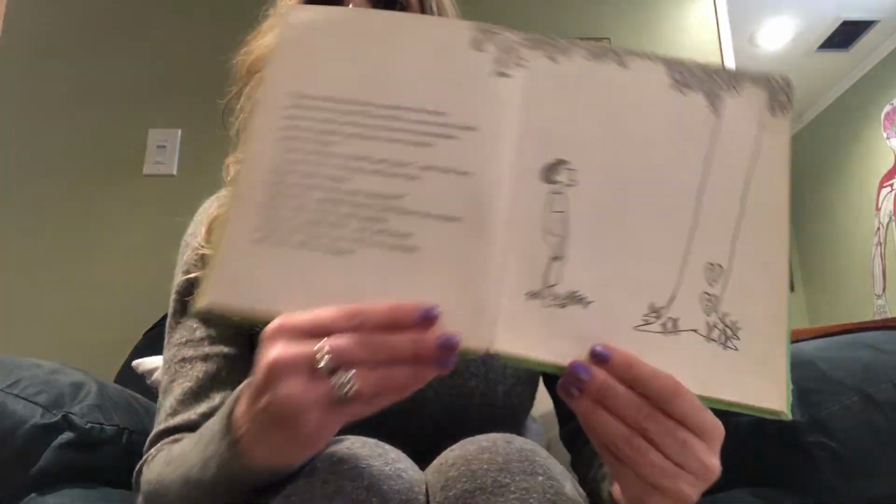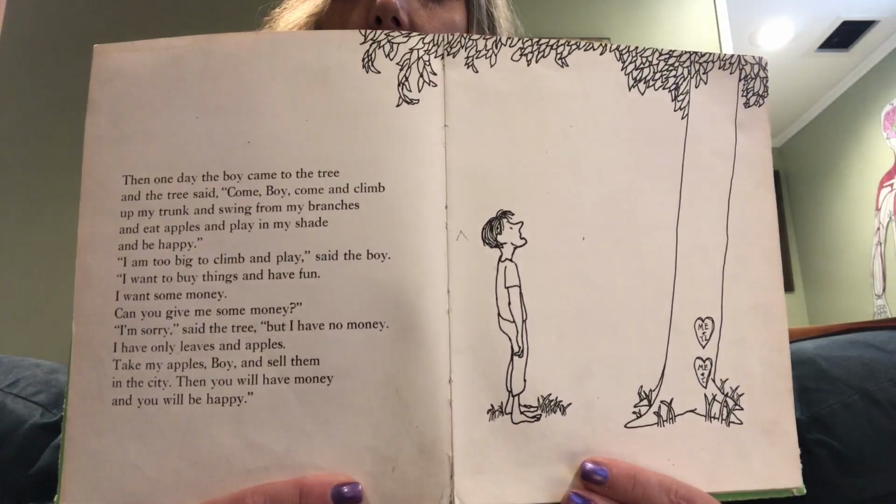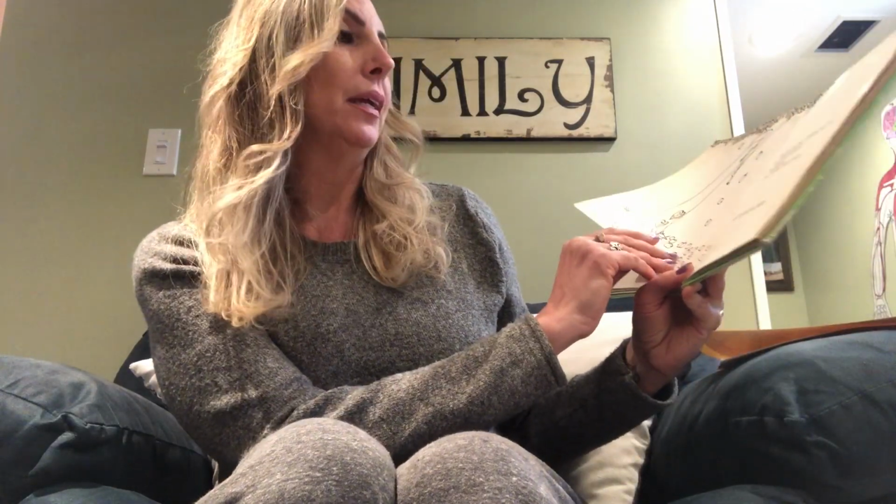That was awfully nice of the tree. So now the boy is going to take all the apples and sell them and get some money. And so the boy climbed up the tree and gathered her apples and carried them away. And guess what? The tree was happy.